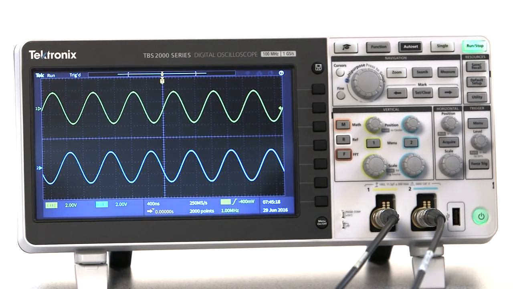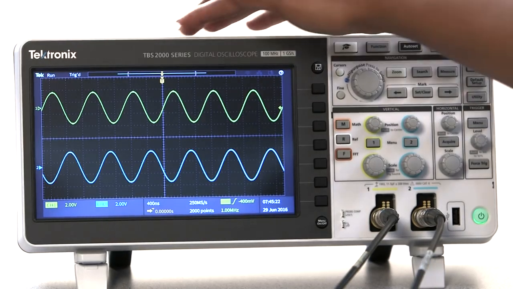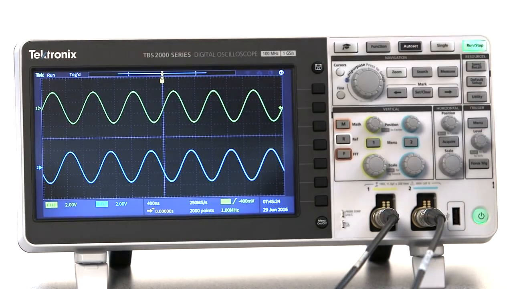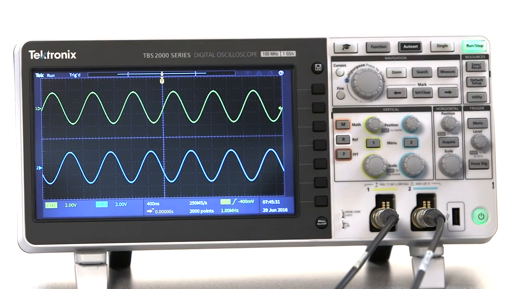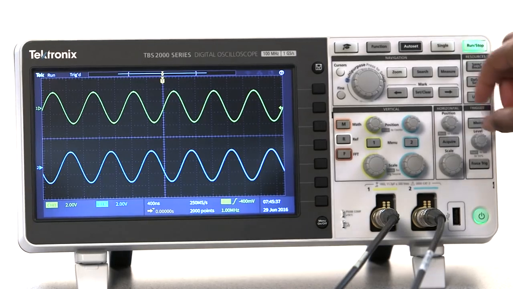I'll explain edge triggering in a minute, but the part of the waveform before the trigger point is called pre-trigger data, and the part after the trigger is called post-trigger data. In the last video, I talked about horizontal position, which moves the waveform left to right. Notice how it moves the triggered point.